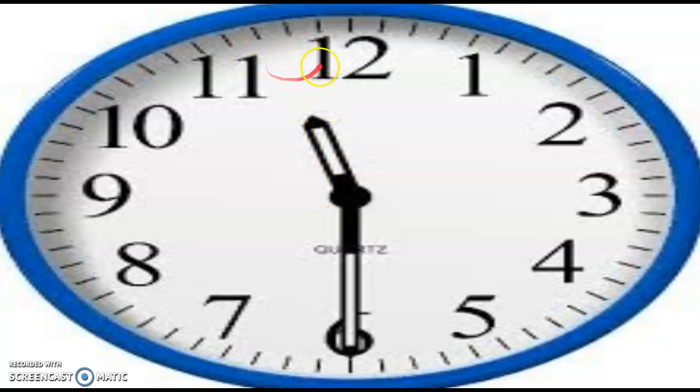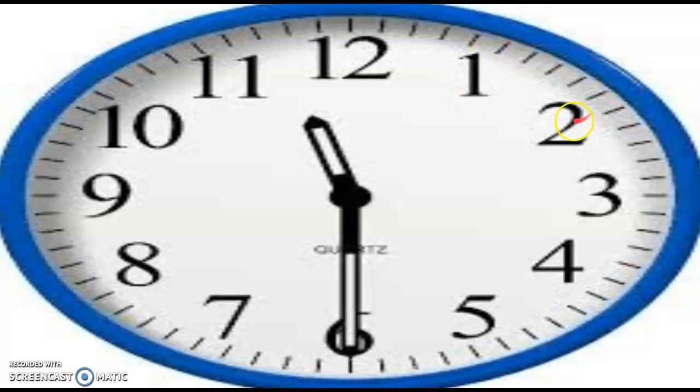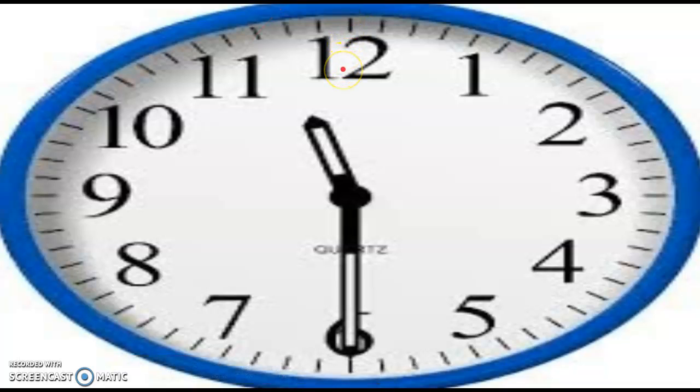Okay, look right here. This is what I was talking about. It's in between the two numbers. In between the two numbers. So the 11, is it 11 or is it 12? It's 11 what? 30. Our minutes we count by 5. Let's count. 5, 10, 15, 20, 25, 30, 35, 40, 45, 50, 55, 60. Do we say 1260? No, that would be a clock.